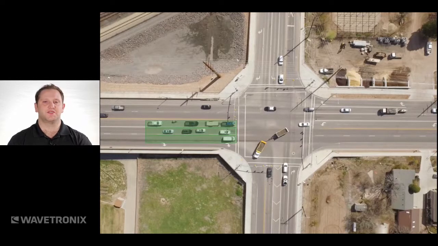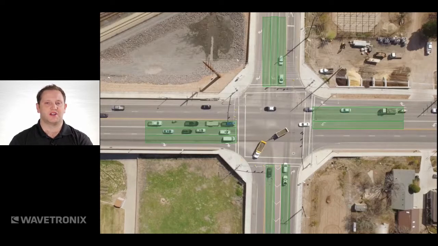Long detection zones should be 65 to 85 feet. 65 to 85, even bigger, whatever you wanted it to be, but they should be longer than your normal typical dilemma zone. And they can go over an entire approach.